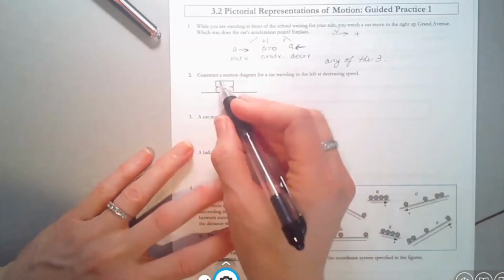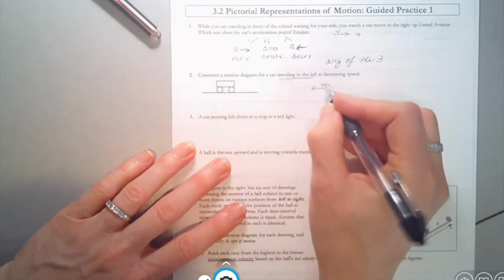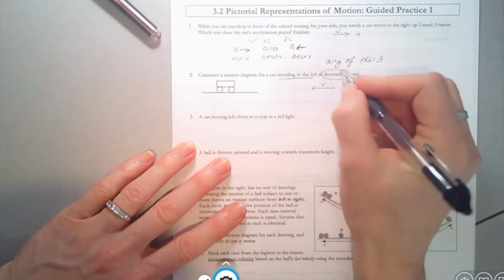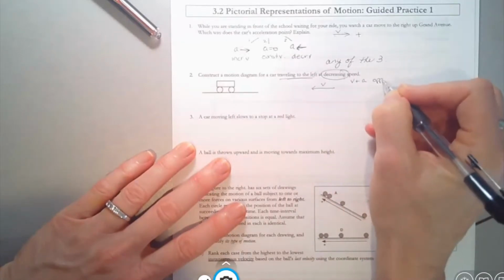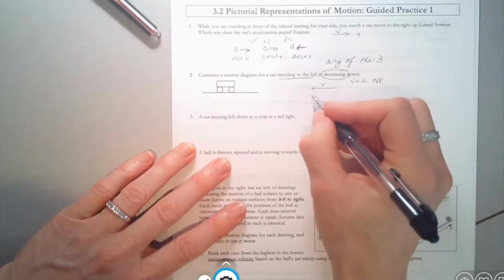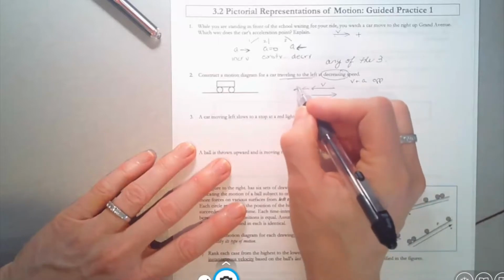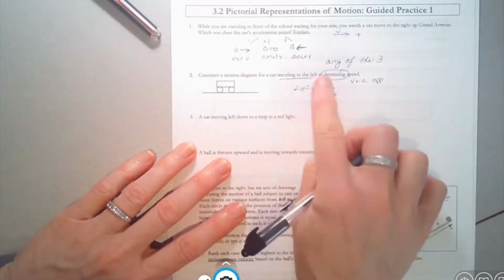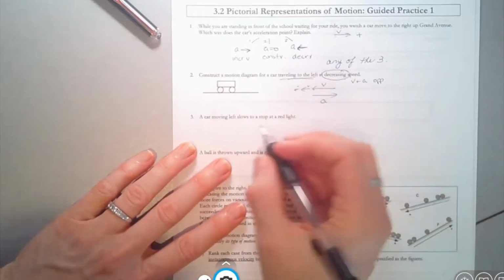So now we need to draw a motion diagram for the car traveling to the left, so velocity is to the left, at decreasing speed. When you see the word decreasing, that tells you v and a point in opposite directions. So that means acceleration is this way. You can show that by showing arrows getting progressively smaller, or you can just show that they point opposite. That would be sufficient as well.